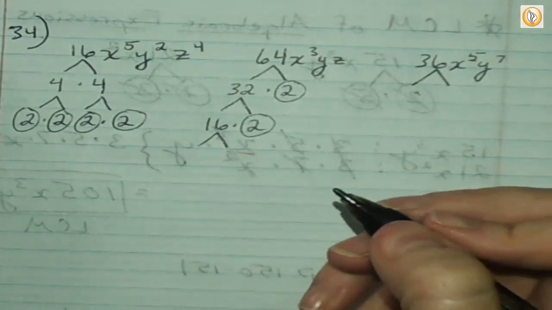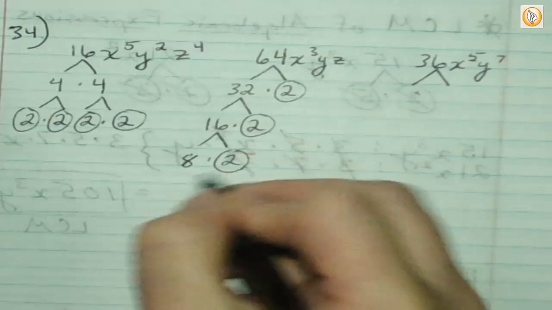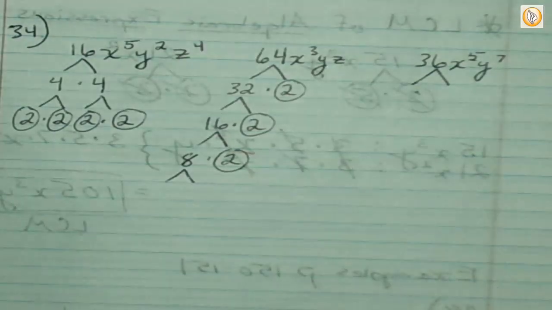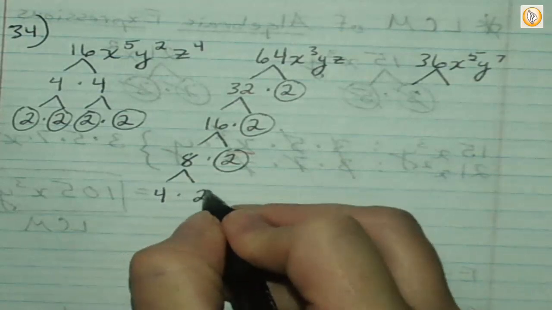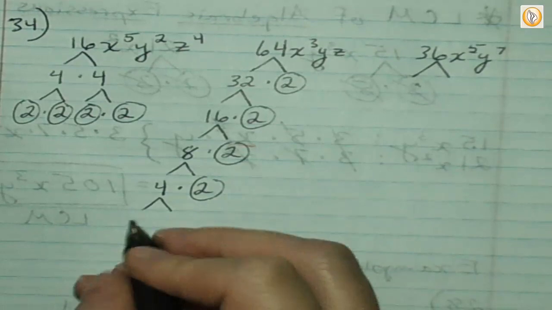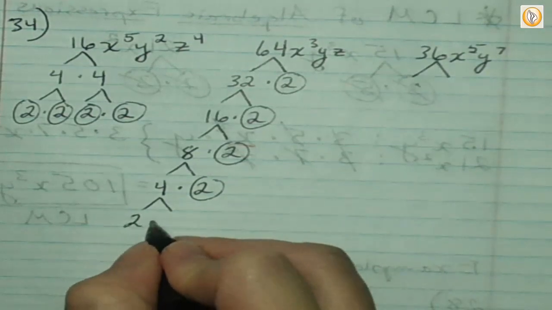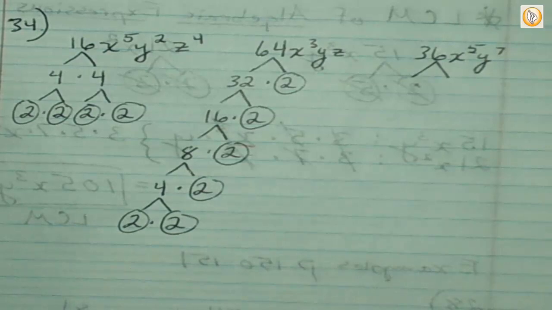What two numbers give me 16? 8 times 2. 2 is prime. 8 is not. What two numbers give me 8? 4 times 2. 2 is prime. 4 is not. Now what do I have? 2 times 2. Ooh, look at all those 2's. So many 2's are going to die. Make sure y'all have this down.